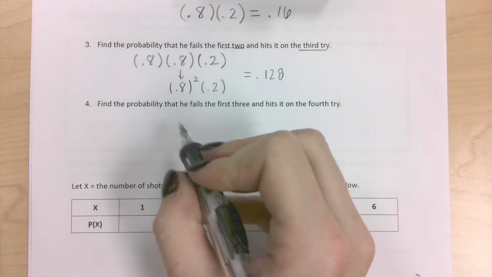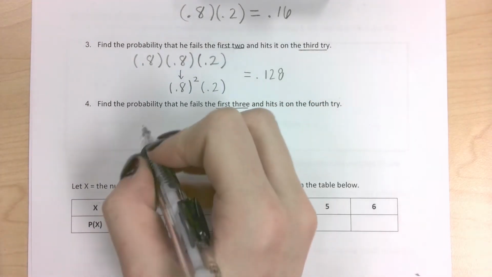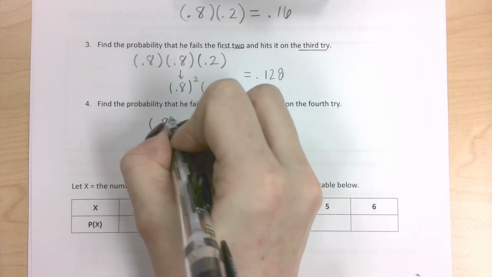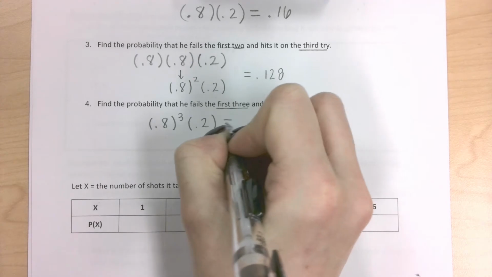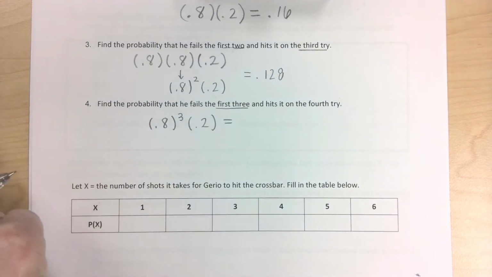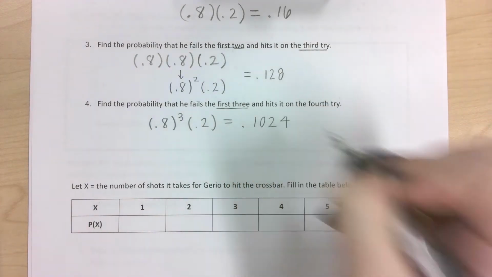Number 4, he's failing the first 3 times and then finally hits it on the 4th try. So I'm going to do 0.8 to the third power and then times 0.2. We get 0.1024.